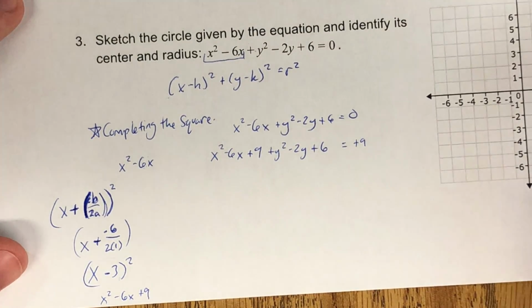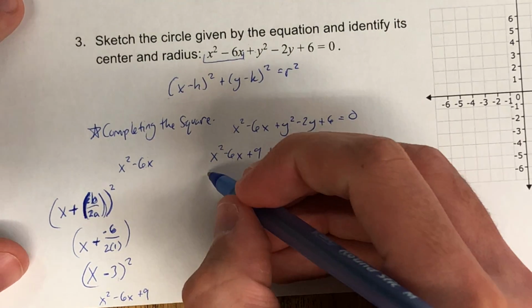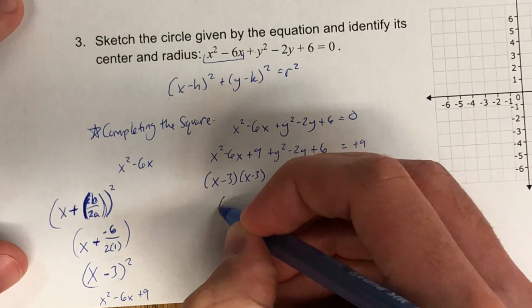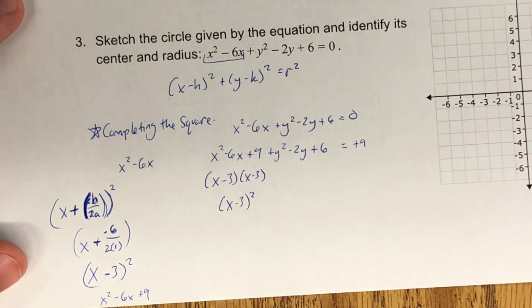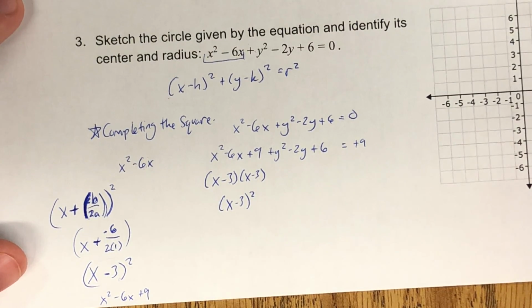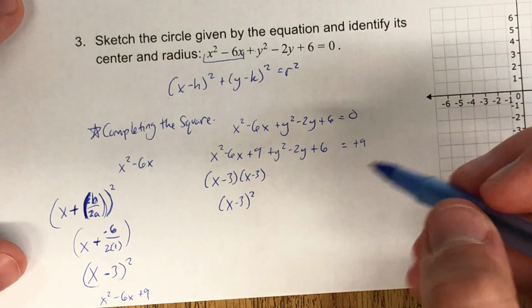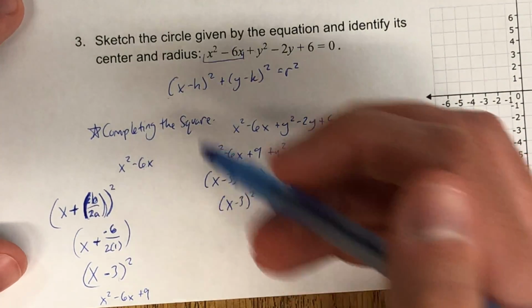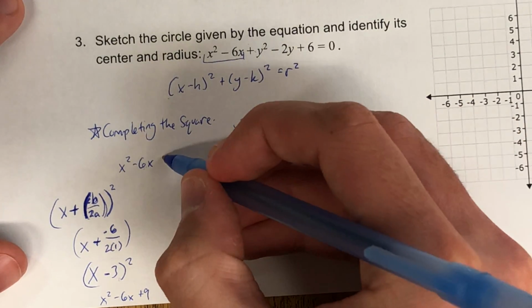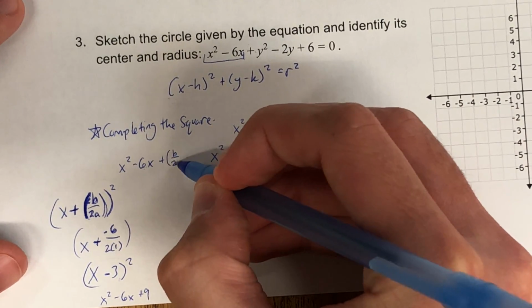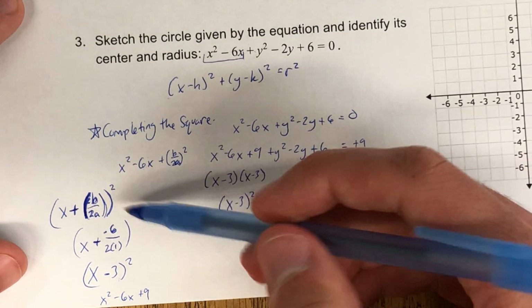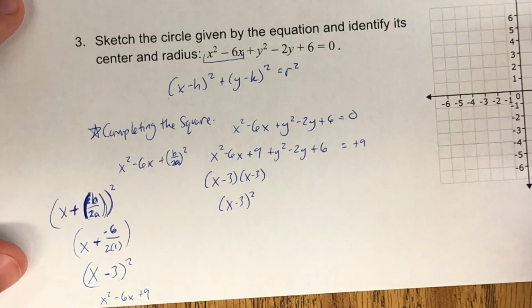Now we can factor this. It would factor into x minus 3 times x minus 3, or essentially x minus 3 squared, which is the first part of our standard form. And if you're wondering about the quick way to do this, it's always x plus b over 2a, and what you end up adding is always b over 2a squared. So negative 3 squared, which would be 9.